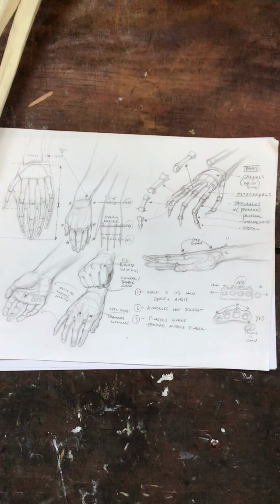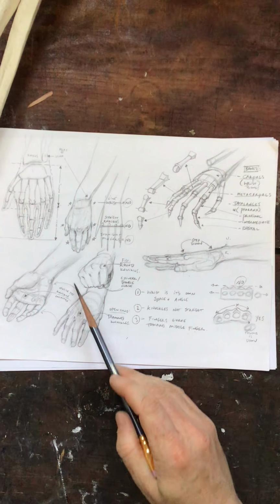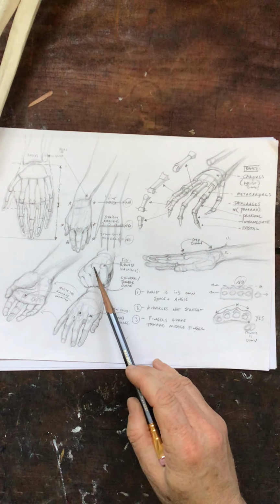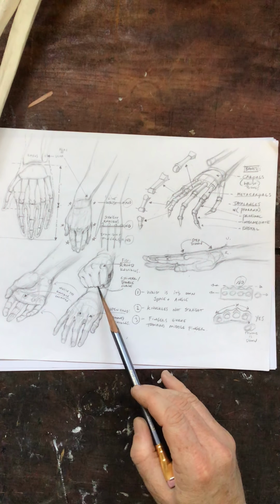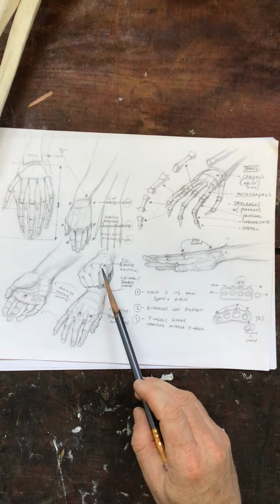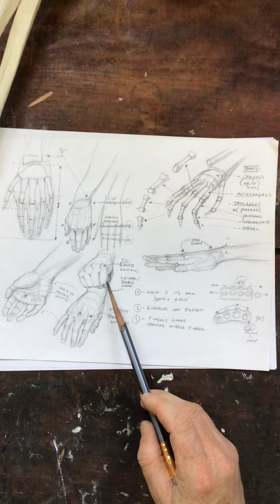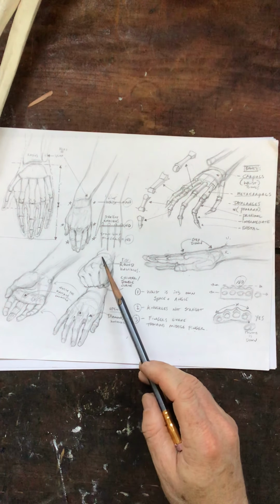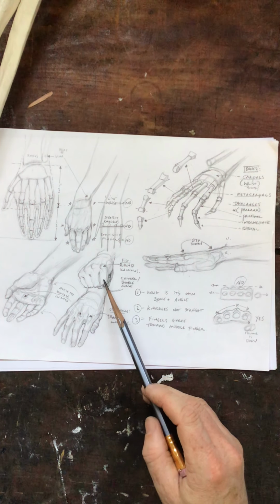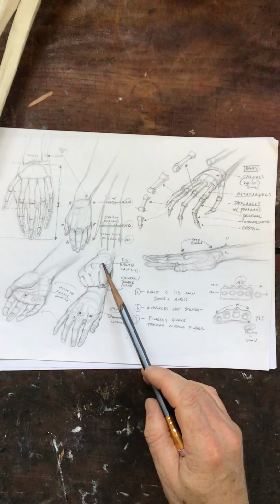Any other points that I want to make here? I try to show in the fist here the difference in the shapes created by the ends of the bones. So this is a useful drawing in that when we imagine the fist posed in a fist pose, where the metacarpophalangeal joint, which is the knuckle joint, is folded at 90 degrees, what happens is that the head of the metacarpal is now exposed fully on the surface.